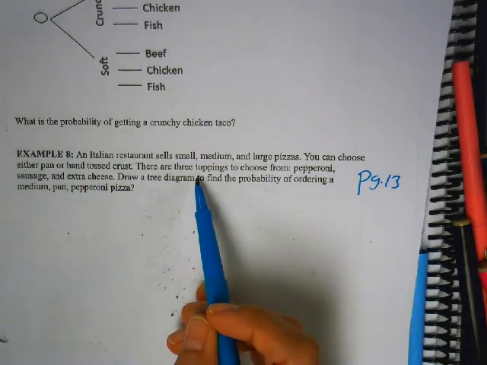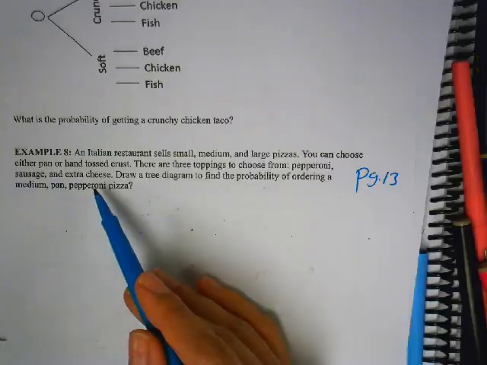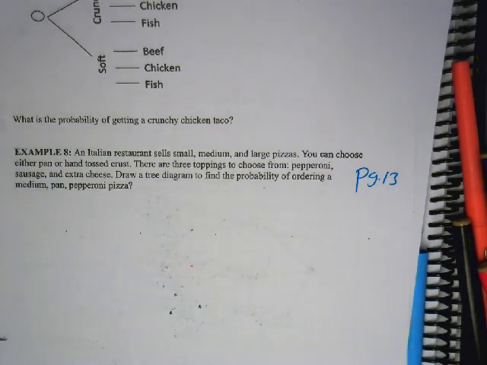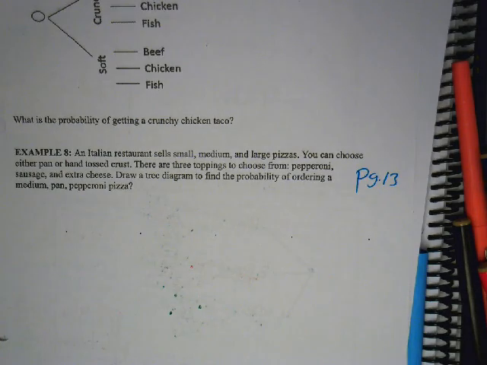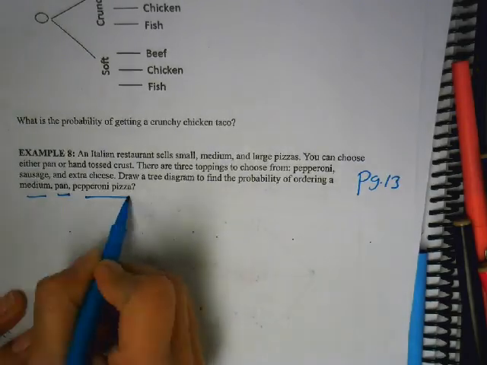There are 3 toppings to choose from: pepperoni, sausage, and extra cheese. Draw a tree diagram to find the probability of ordering a medium pan pepperoni pizza.